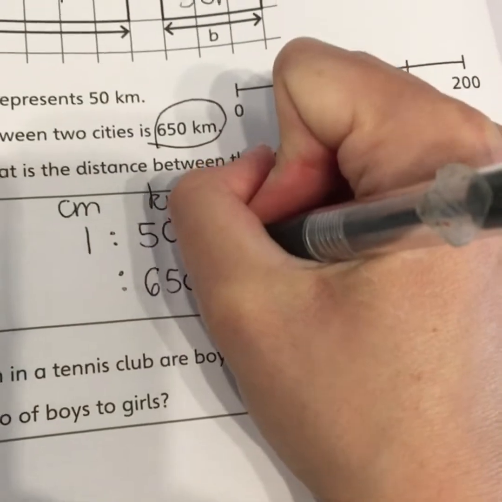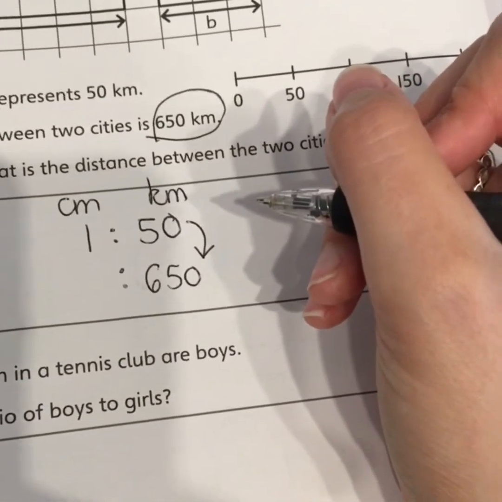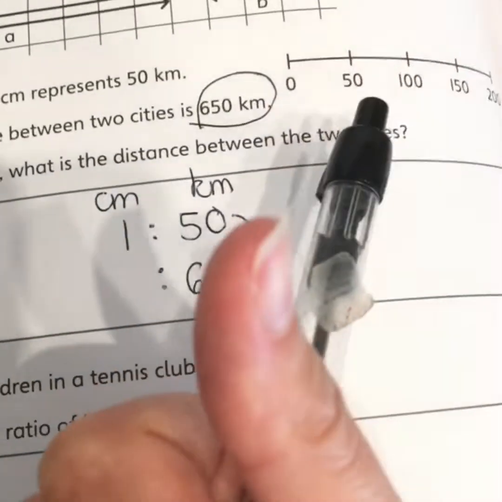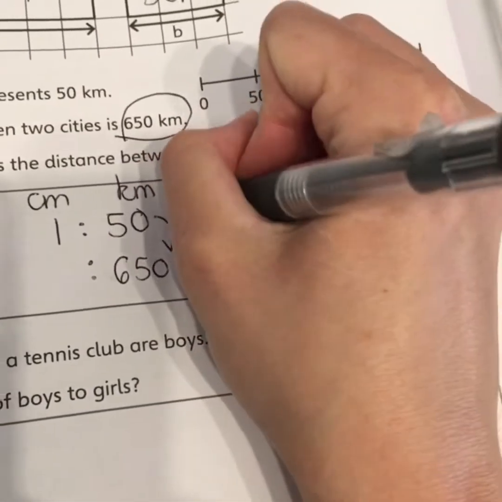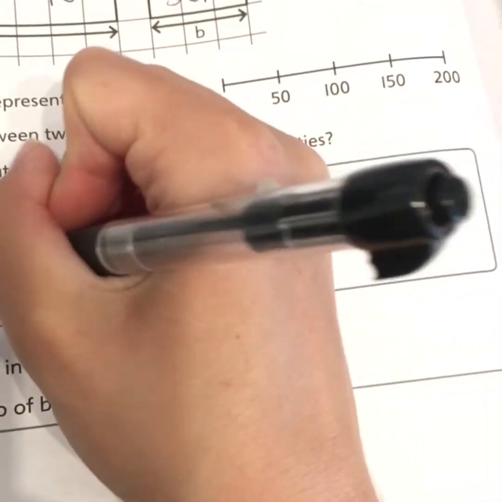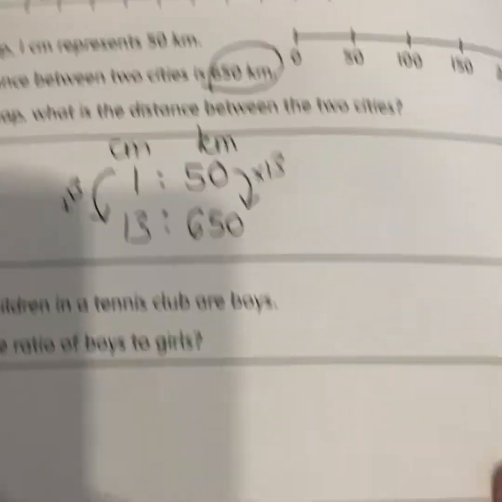What do we times 50 by to get to 650? Well, 50 times 10 would be 500. And then you need 550, 600, 650. So it'd be times by 13. Times the other side by 13 would be 13. So it would be 13 centimetres.